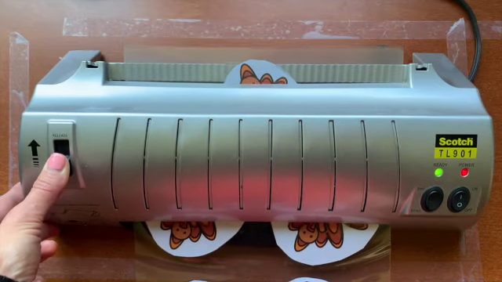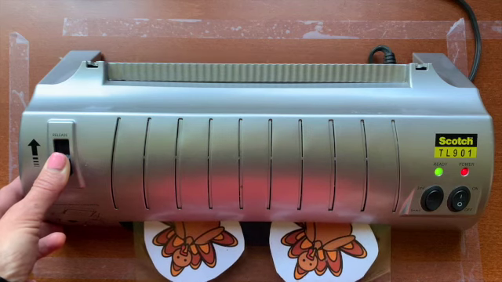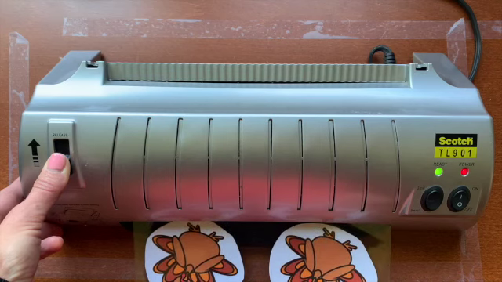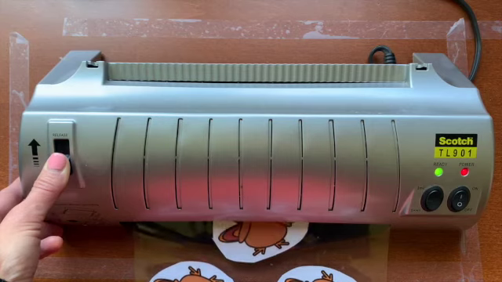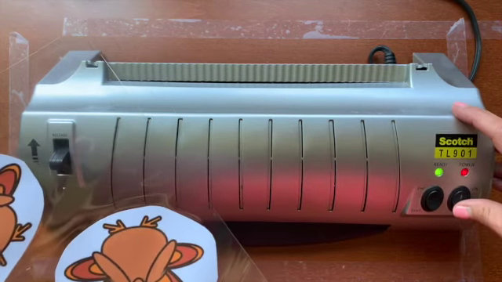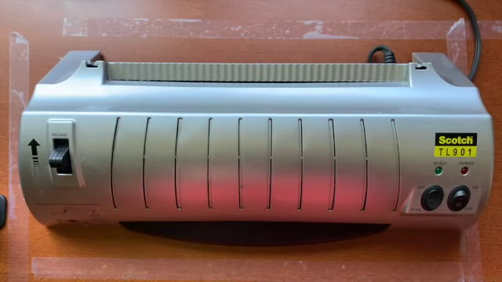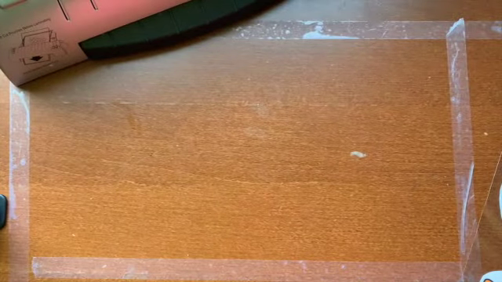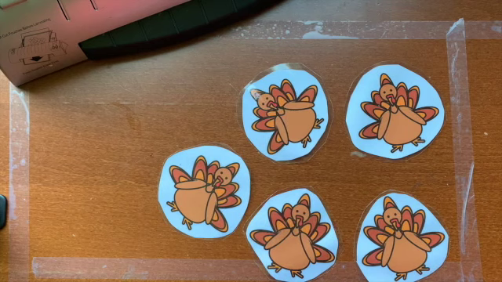So now it's coming out the other end. I've got my turkeys rolling out. They are looking good. And once they come out, I'm going to go to my next step, which is cutting out the turkeys. If I'm only going to laminate that one sheet, I'm just going to turn it off and put it to the side. I've got my turkeys laminated and ready to go.